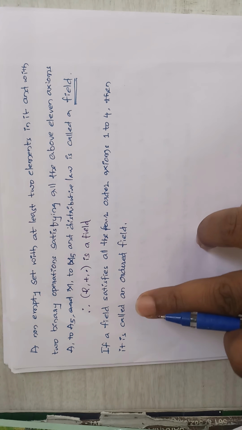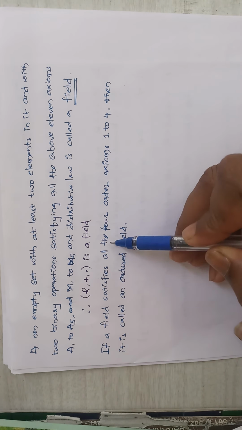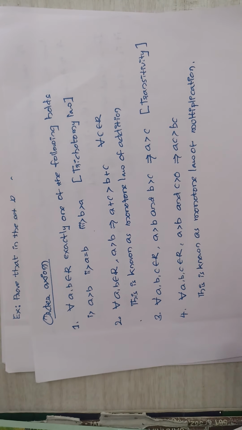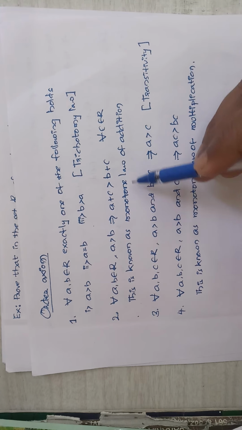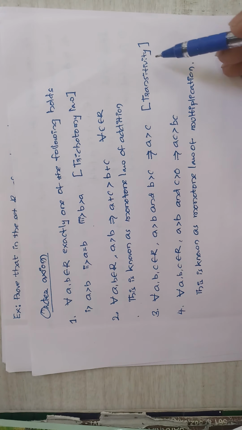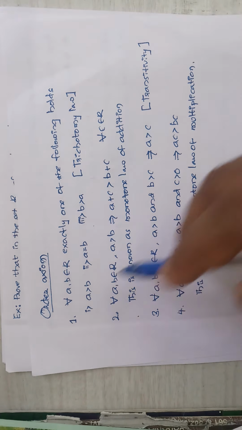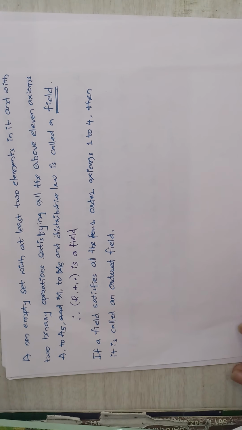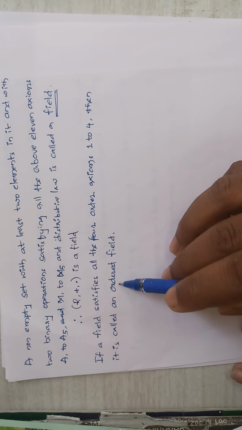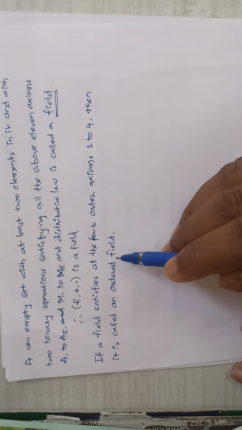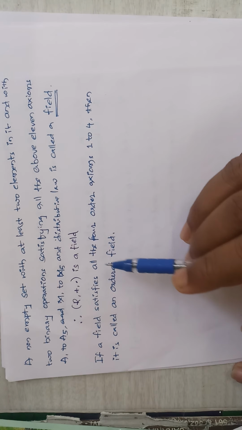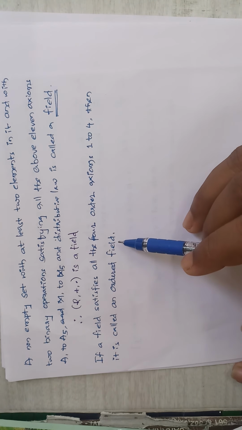So the next definition is, if a field satisfies all the four order axioms, those are the law of trichotomy, monotone law of addition, transitivity law and monotone law of multiplication. If all these axioms hold good, then we call that an ordered field. So remember these things in your mind: one is R plus dot is a field, and next is ordered field.